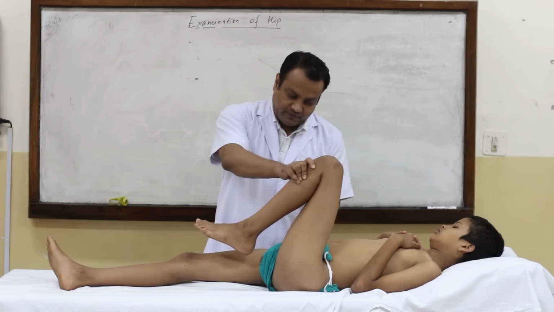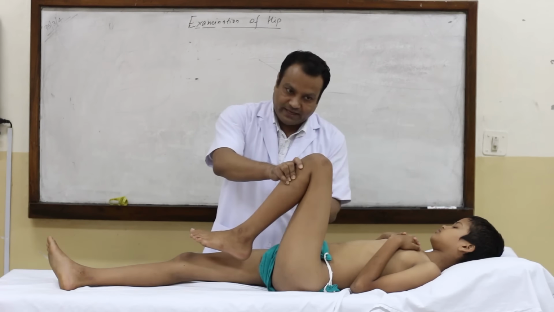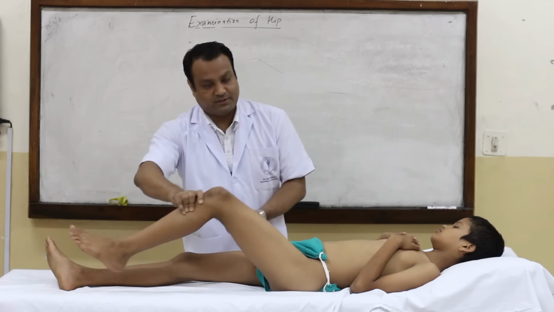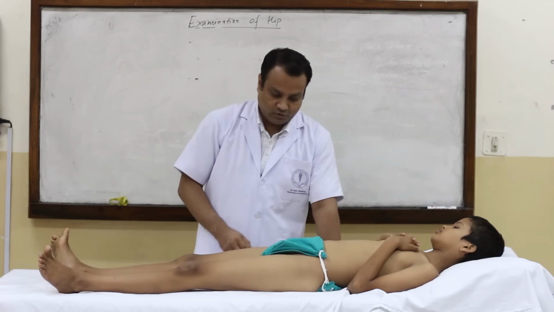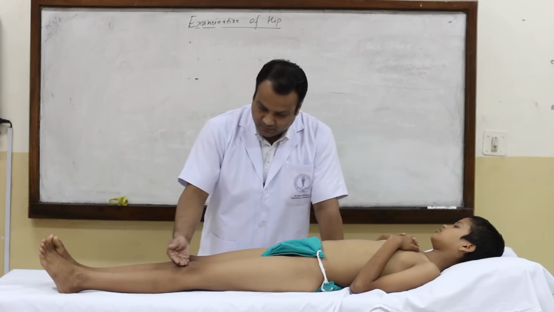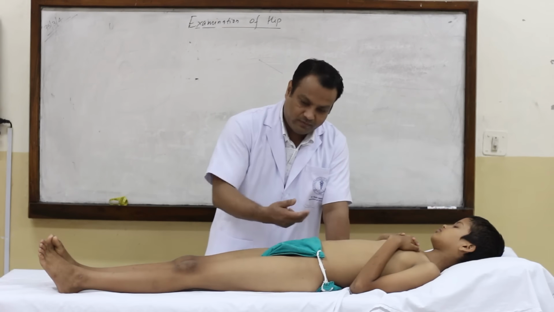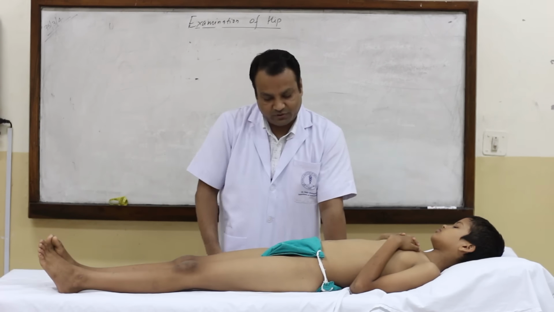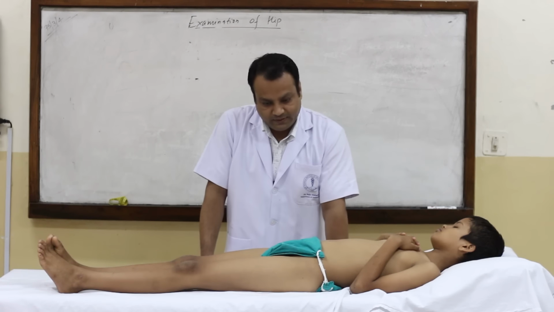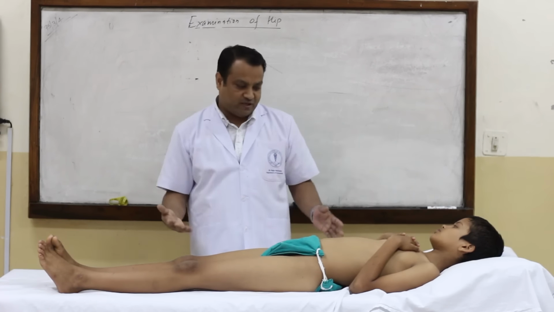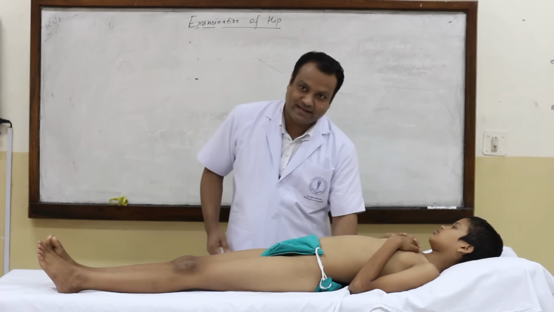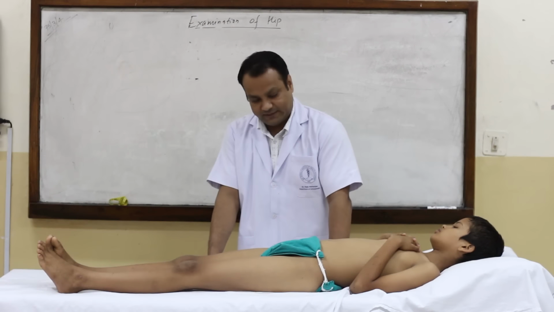When there is a flexion deformity of the hip or knee, so they cannot be flexed completely, you cannot do the Thomas test. Or sometimes in a very obese patient, it is difficult to assess the exaggerated lumbar lordosis. That's also one of the fallacies.